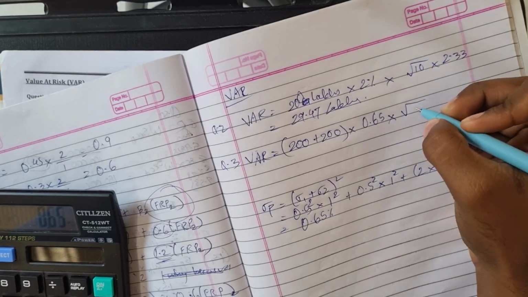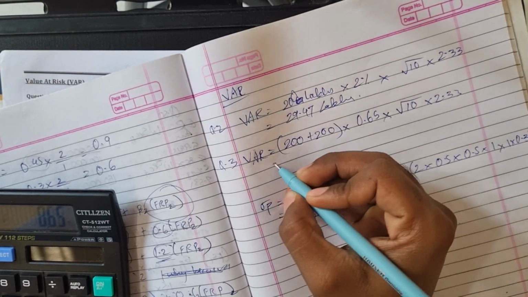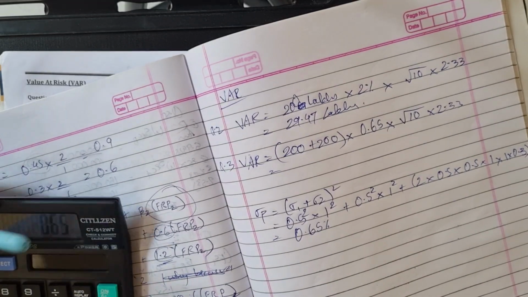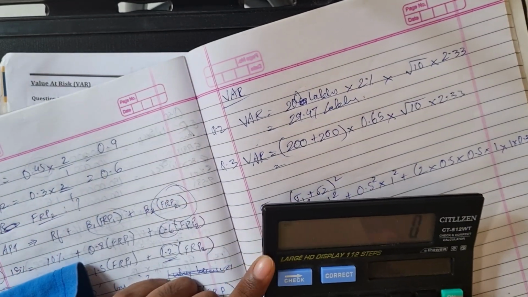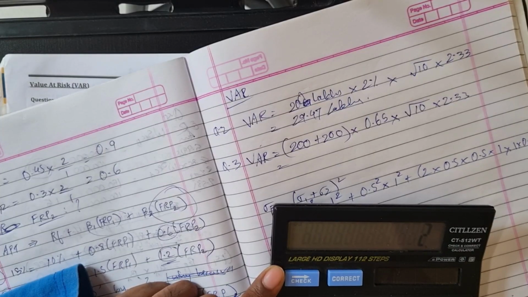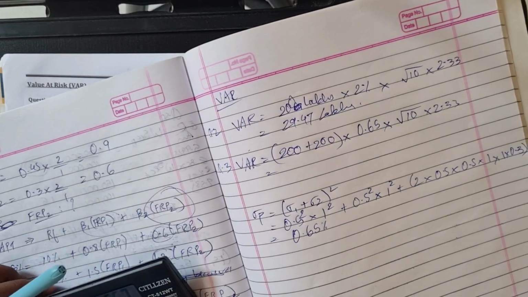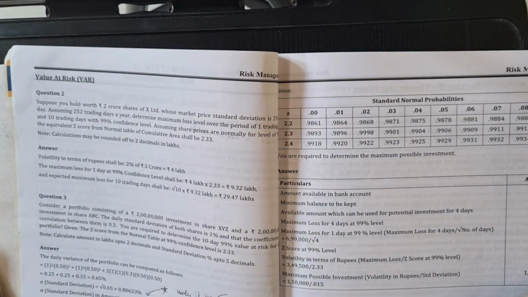Into what is the time? It is root of 10 into 2.33. Okay, so how much will be the value now? 0.65 into 400 into 2.33. Why am I getting such a big figure?